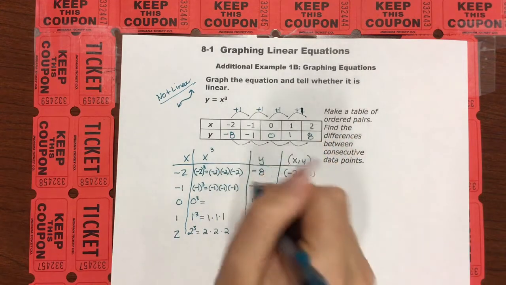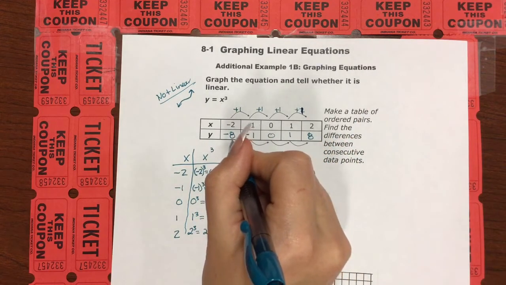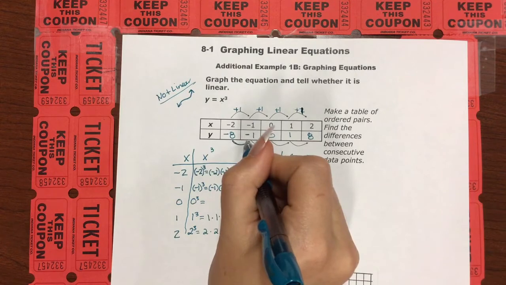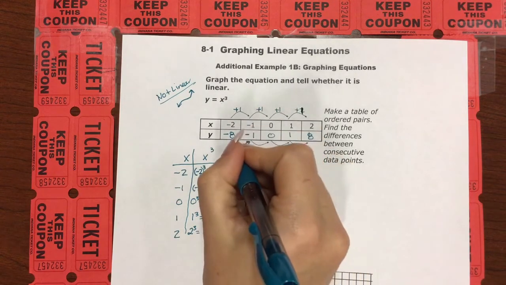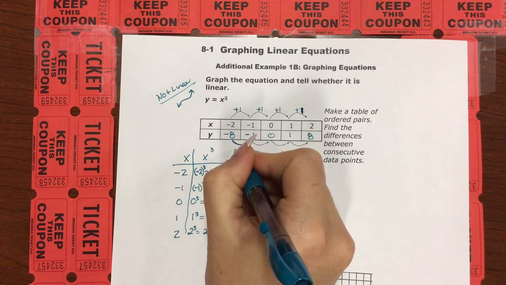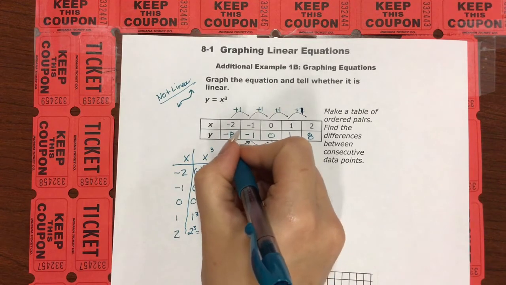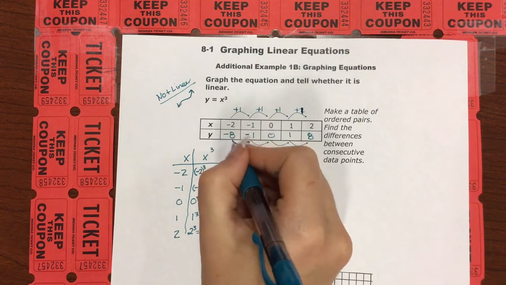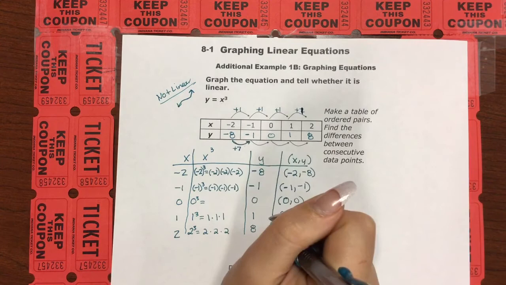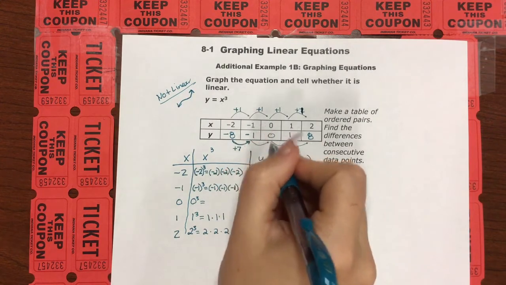So let's look at the y values. From -8 to -1, what's happening? Well, we are adding 7. -8 plus 7 gives us -1. What's happening from -1 to 0?